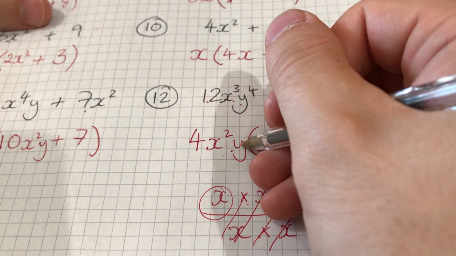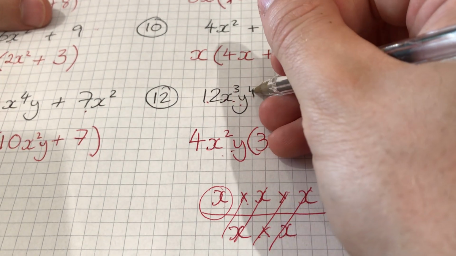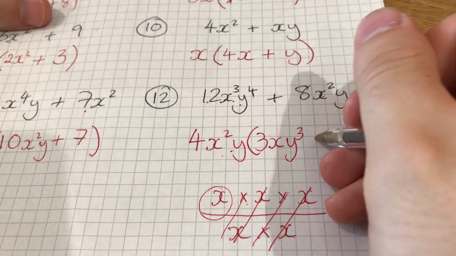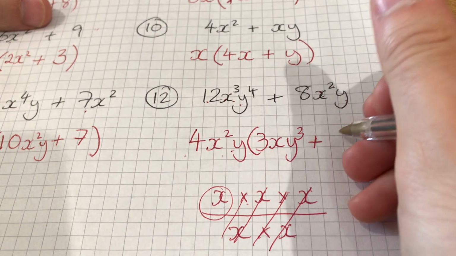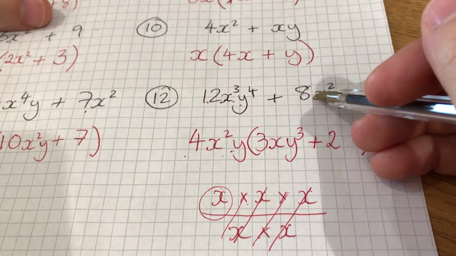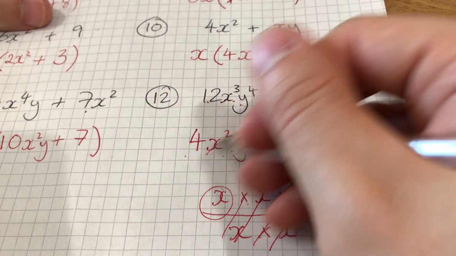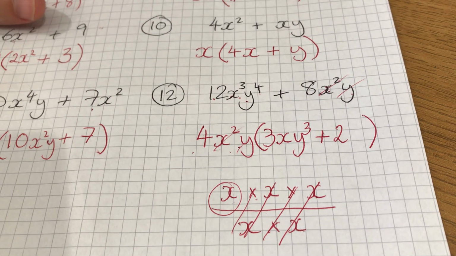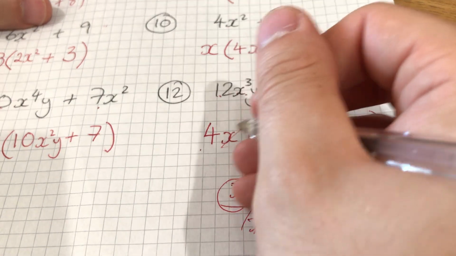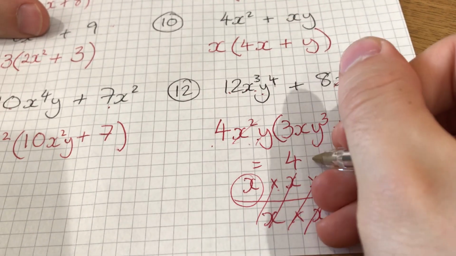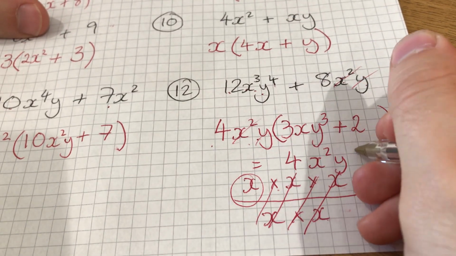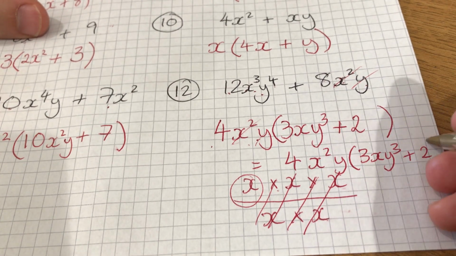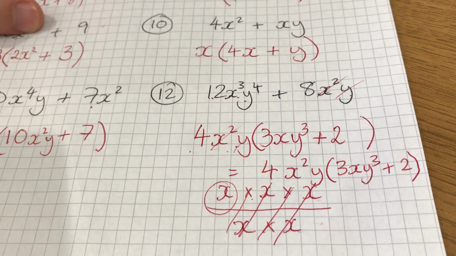Y to the 4, for the same reason, if you divide by y, you've got rid of 1 of those y's, so it's y cubed. And I'm going to put a plus, because 8 divided by 4, 2. X squared divided by x squared cancels out. Y divided by y cancels out. So that's it. There's nothing more to fill in there. I mean, obviously, you want your answer without lines through it. So I'm just going to quickly rewrite that. 3xy cubed plus 2. And then there's no gap there as well, so it looks a bit prettier.